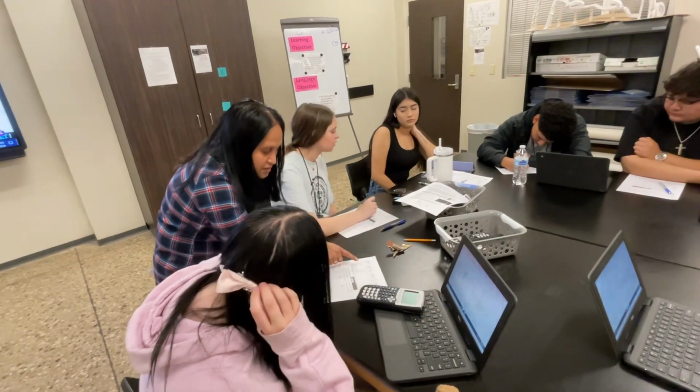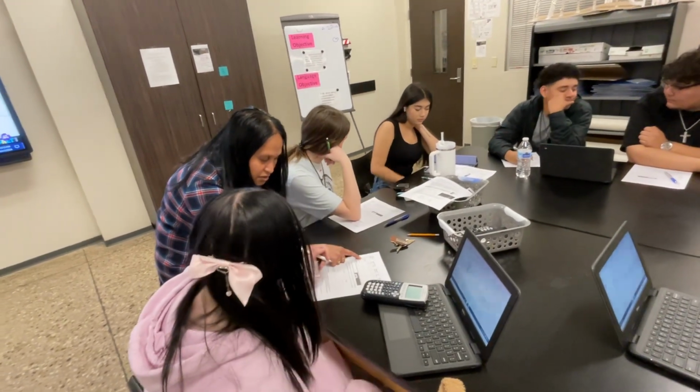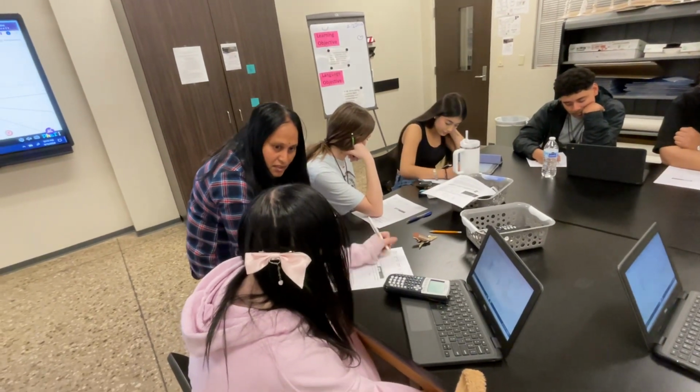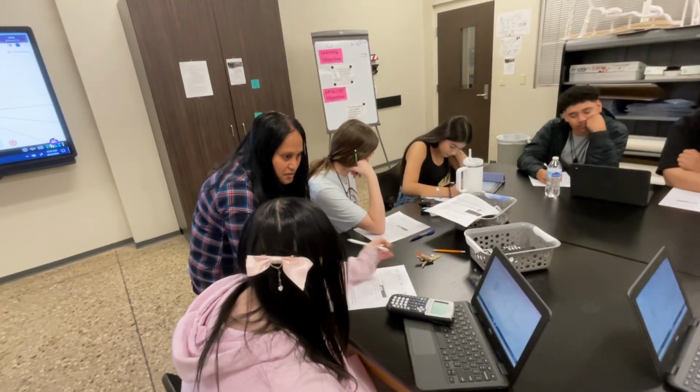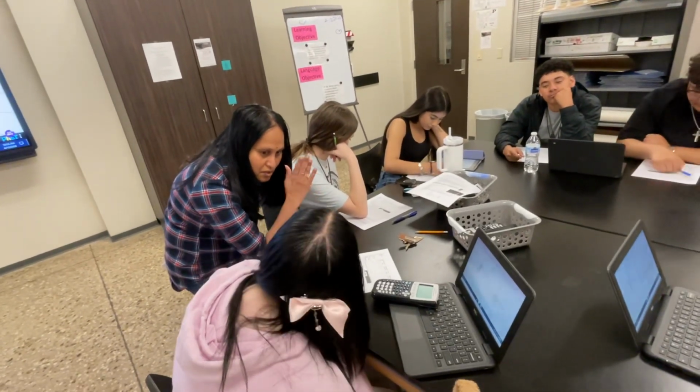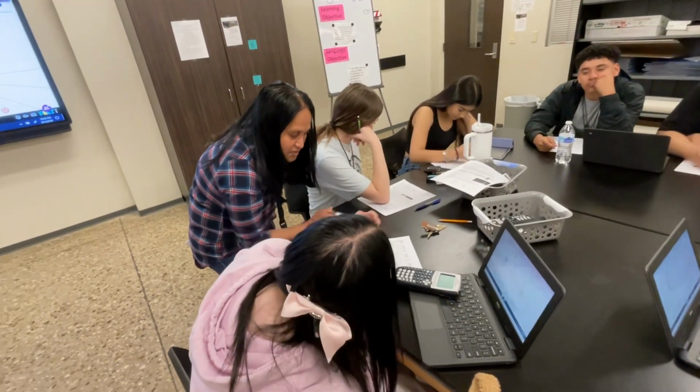Do you see the label for the image? Real image? Yes. So the question is asking you whether it is real or virtual. What kind of image do you see there? A real image. Is that inverted or upright? Is the pencil inverted or upright? Inverted. Yes. So what is that? Inverted.